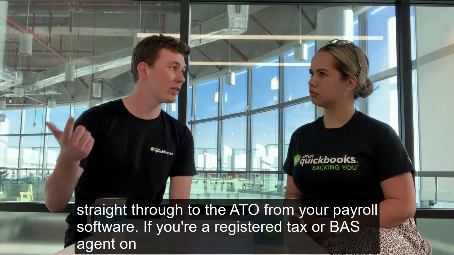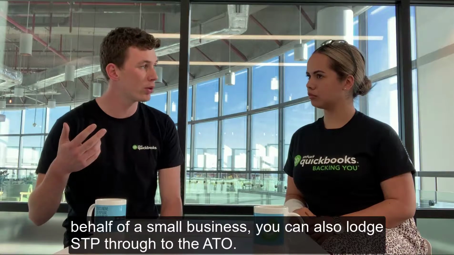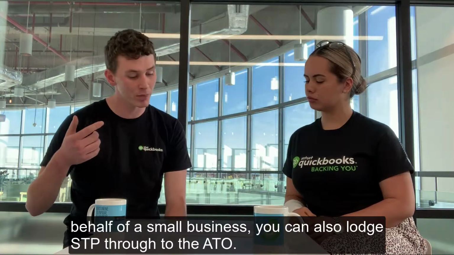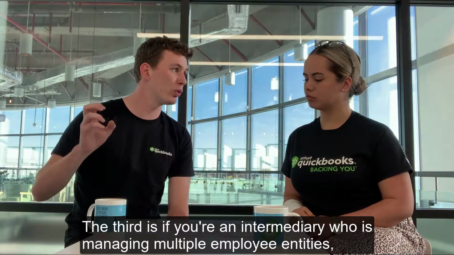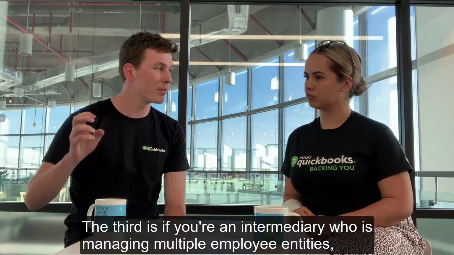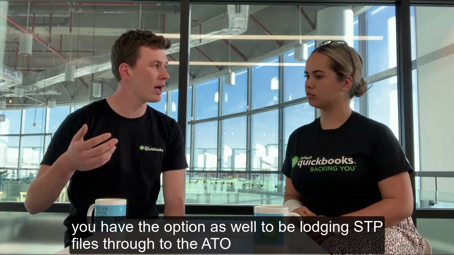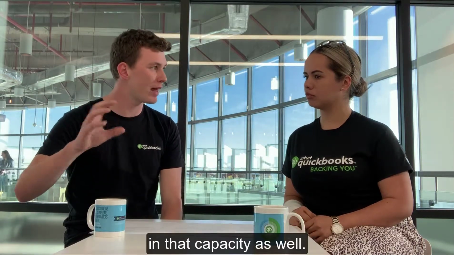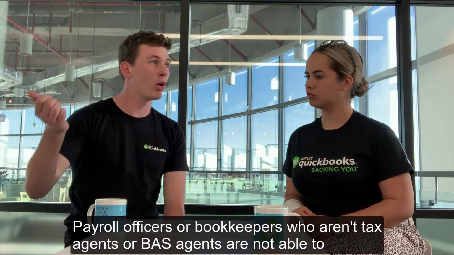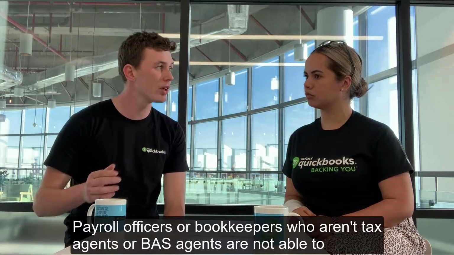If you're a registered tax or BAS agent on behalf of a small business, you can also lodge the STP through to the ATO. And the third is if you're an intermediary who is managing multiple employee entities. This is also an opportunity for you, you have the option as well to be lodging STP files through to the ATO in that capacity as well.